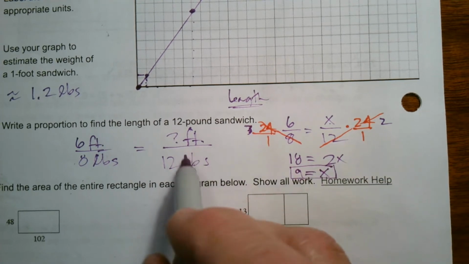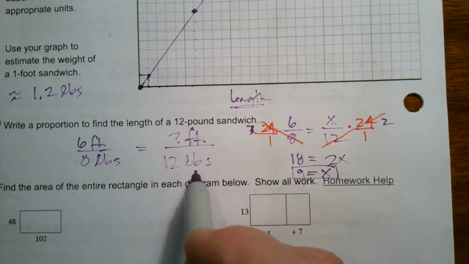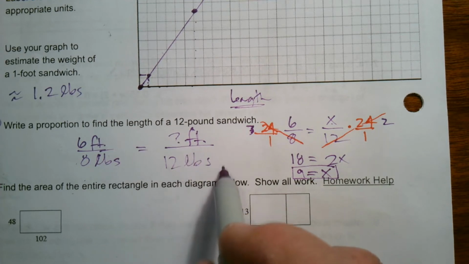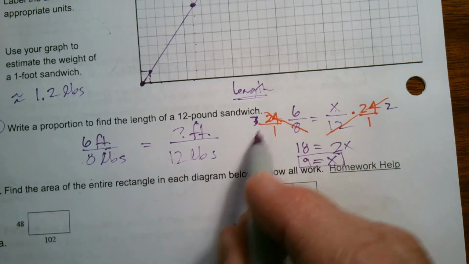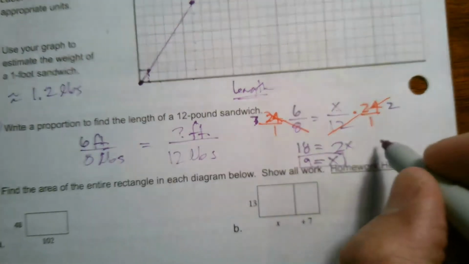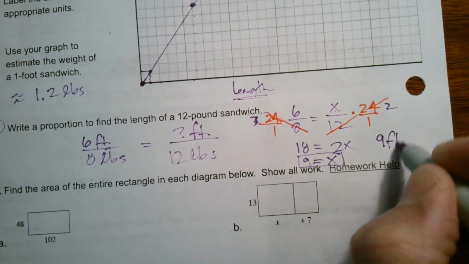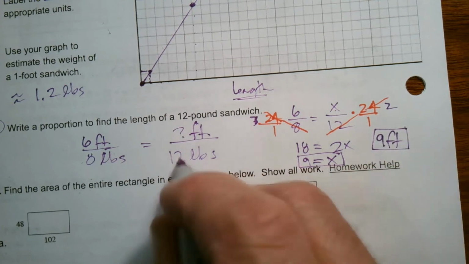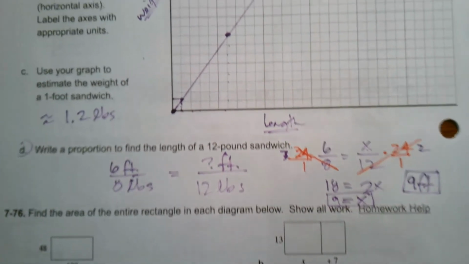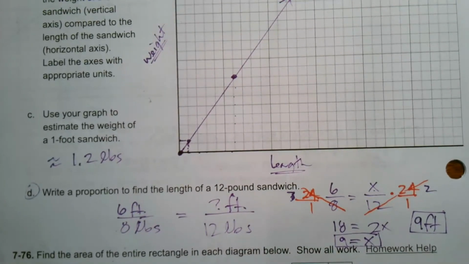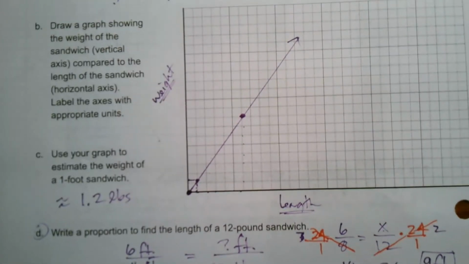So that tells me that a 12-pound sandwich is 9 feet. So 9 feet is my answer for a 12-pound sandwich. I think that's what it wanted, and that's all I needed to find.